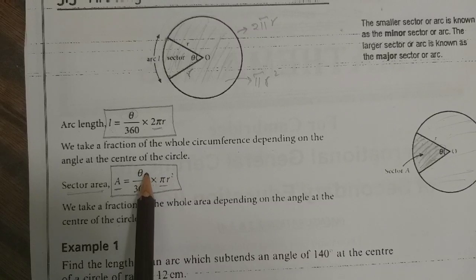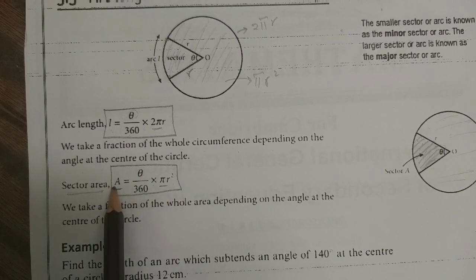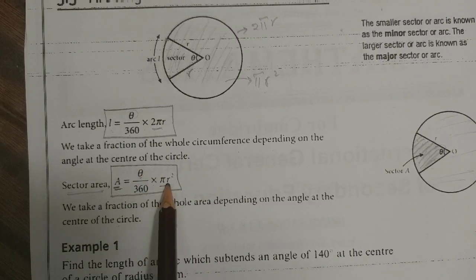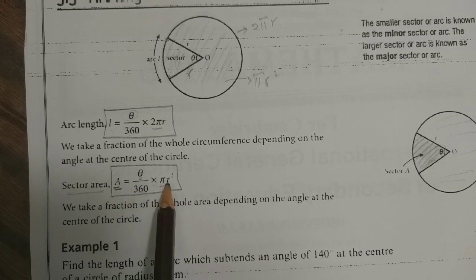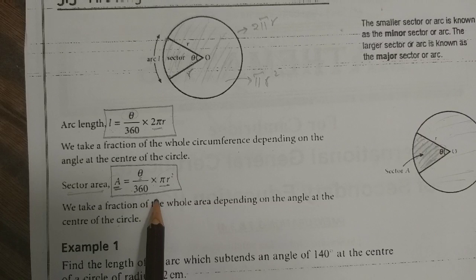Theta is sometimes what you are given. So how many variables are here? Pi, theta, and area, theta, and r. Three variables in this formula. So definitely they must give you two variables, then you can find the third one.